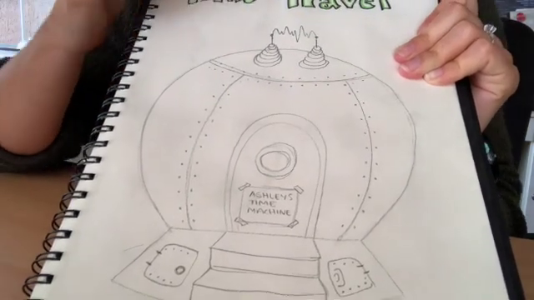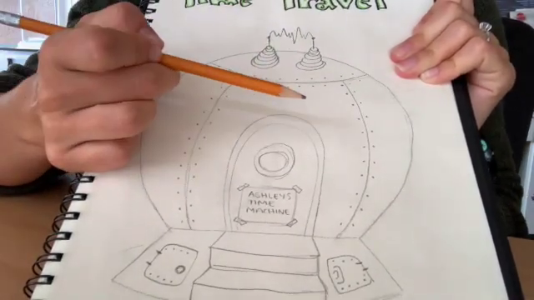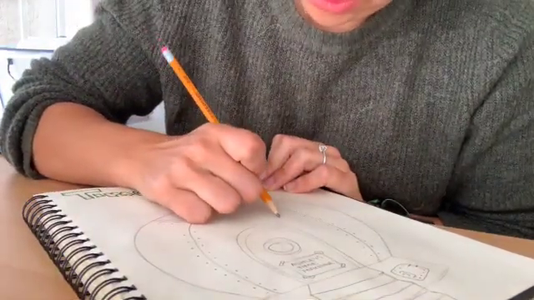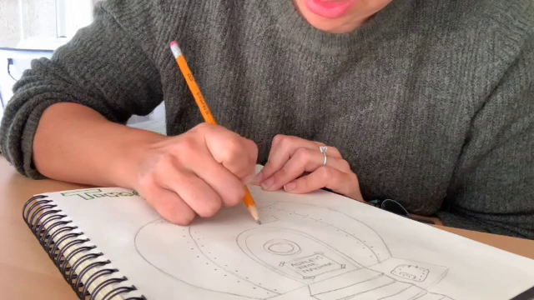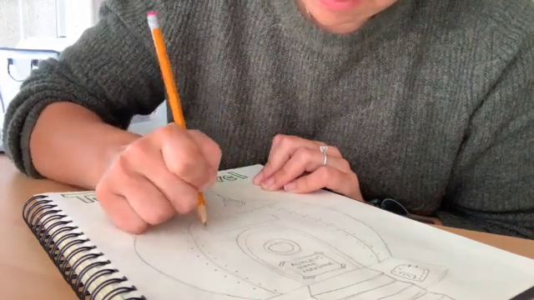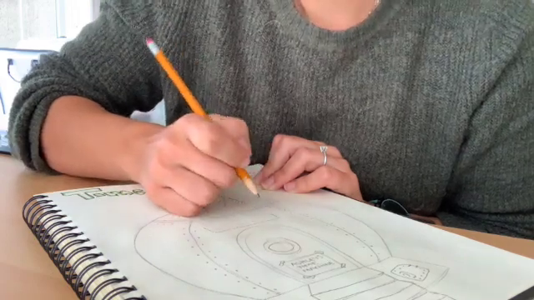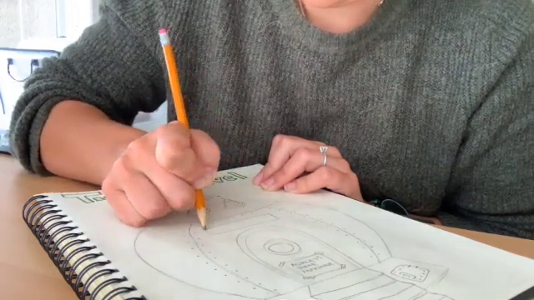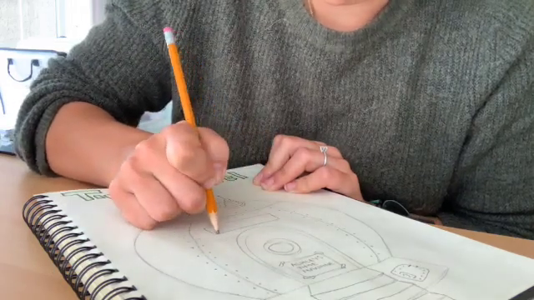All right, so now I want you to do a rectangle kind of right on the top. And this rectangle is going to be where you write the date and the time that you want to travel to. So it's going to kind of show.